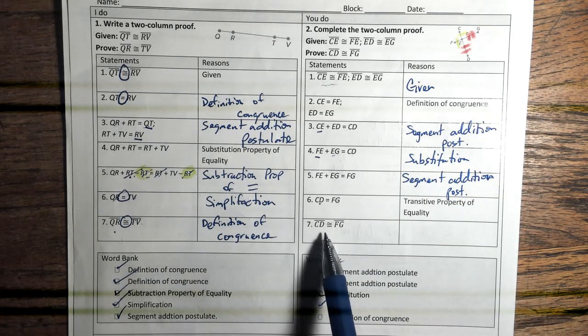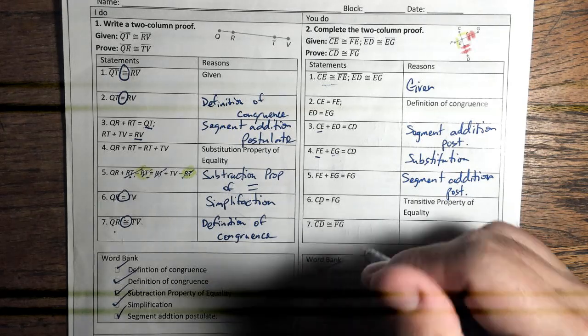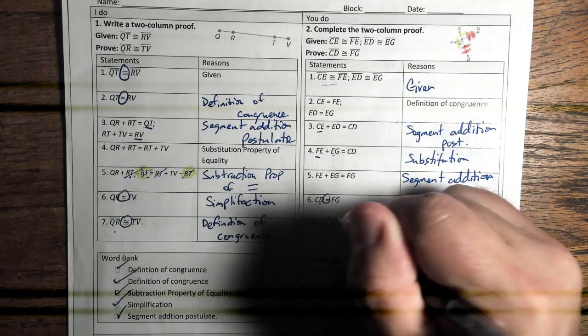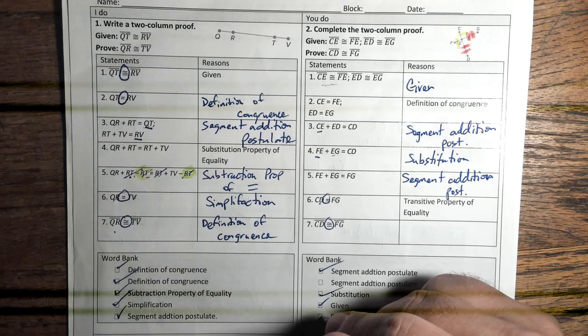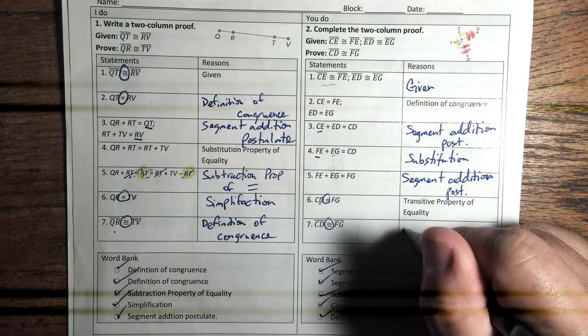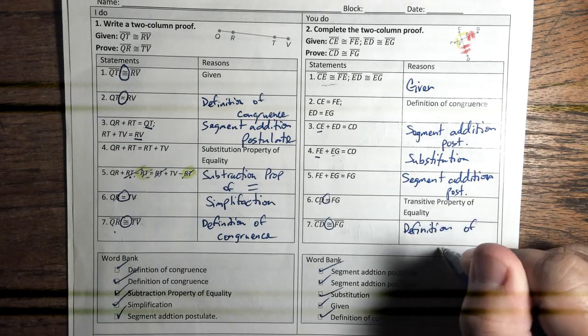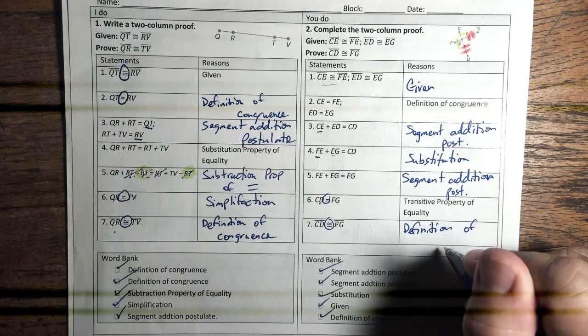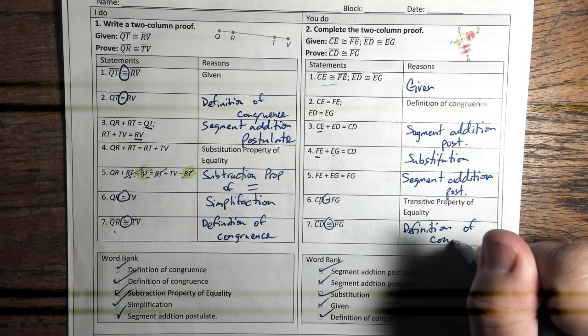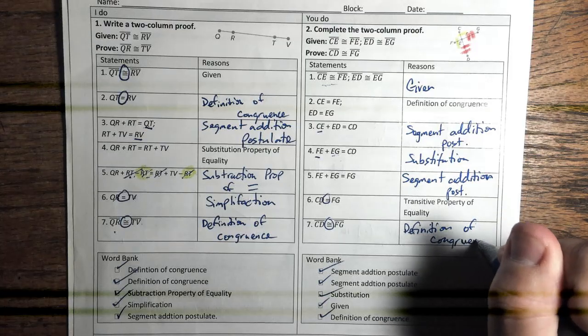All right, number 7, CD is congruent to FG. So again, the equal sign, the congruent sign, this is the other definition of congruence. Hopefully this is starting to make a little more sense as we continue to practice.